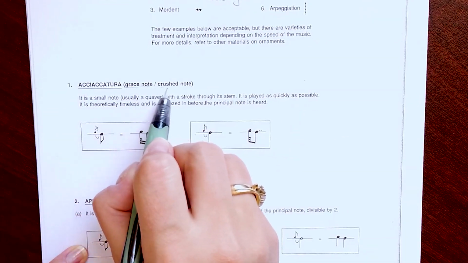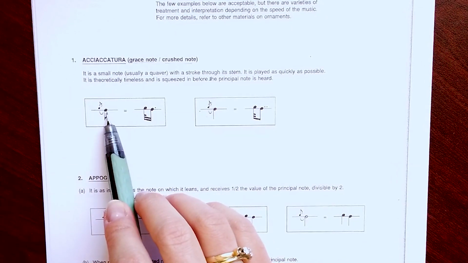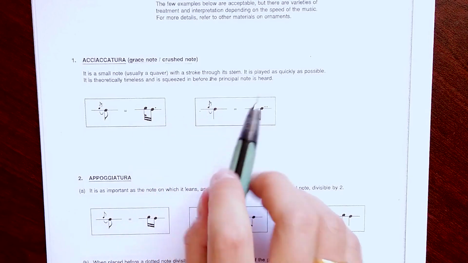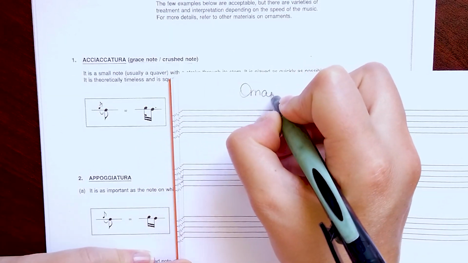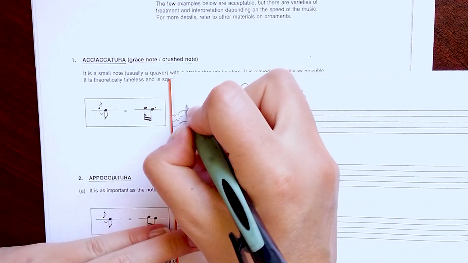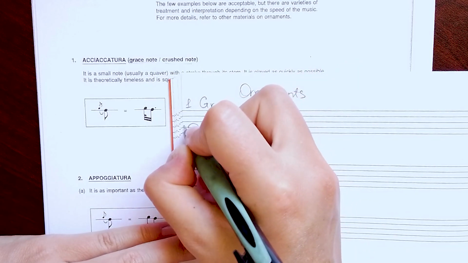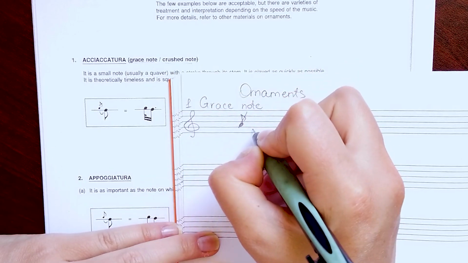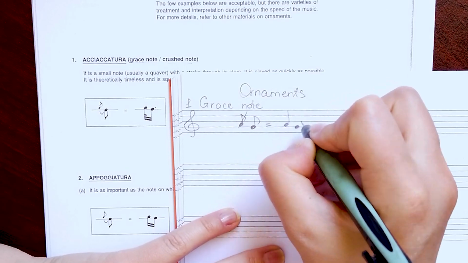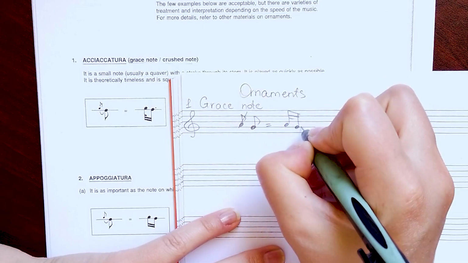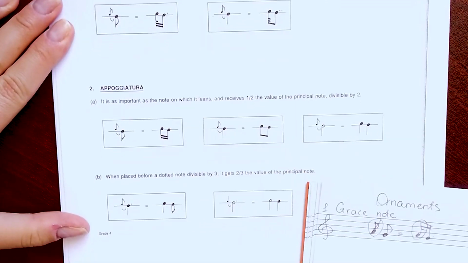Acciaccatura, or grace note, or crush note. It is always a small tiny note next to the quaver, and it is always performed as short as we can. So we use the time of a demi-semiquaver, which is the best performance for it. It is the crossed tiny note next to the big one, and we always take it in the time of a demi-semiquaver. In this case, we have to add the demi-semiquaver and a dotted semiquaver next to it.